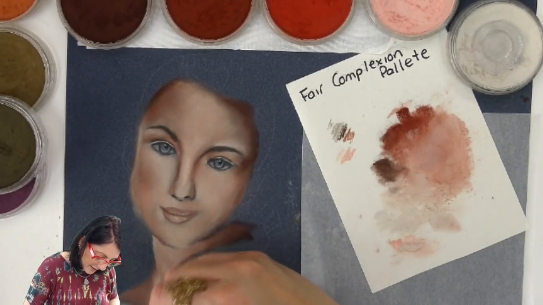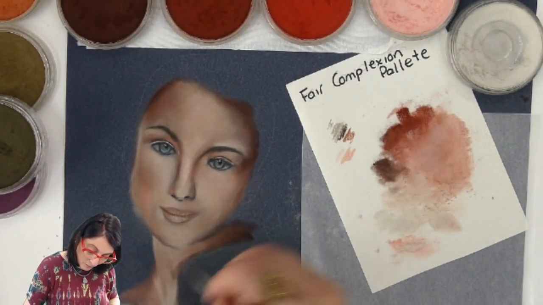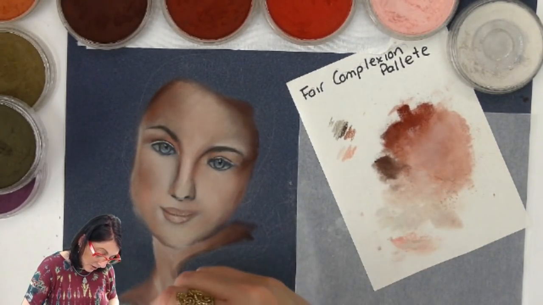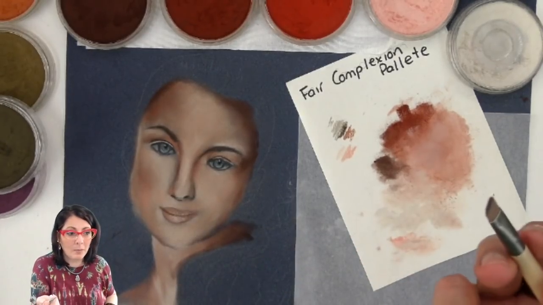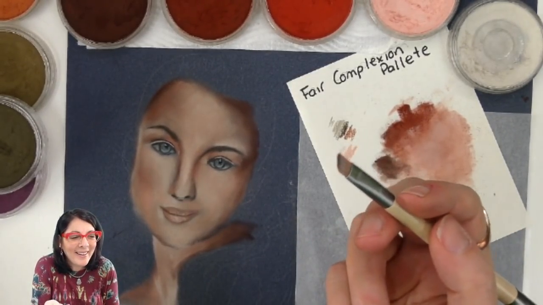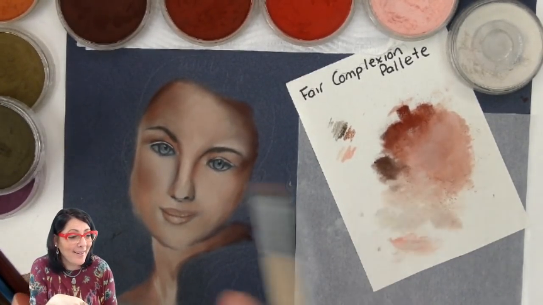So you're getting the idea of what I'm doing here, and this is generally my process. This is how I tackle all my pastel work these days with my brush. No ugly hand, says Nanette. No ugly hand. No, no, no.